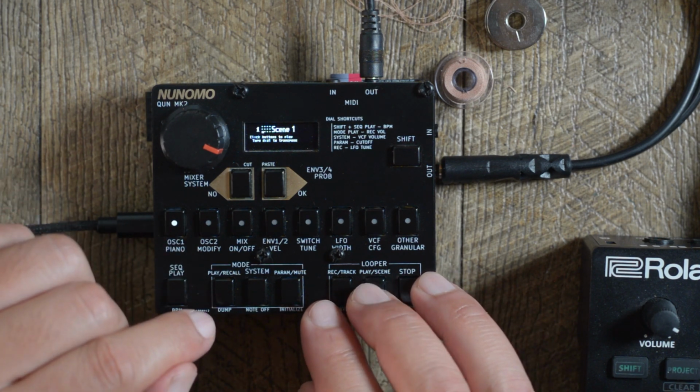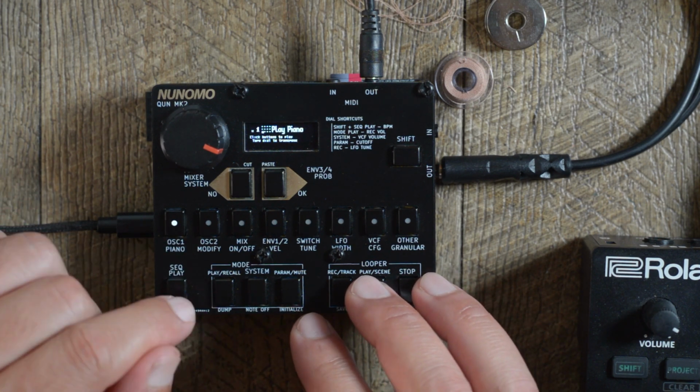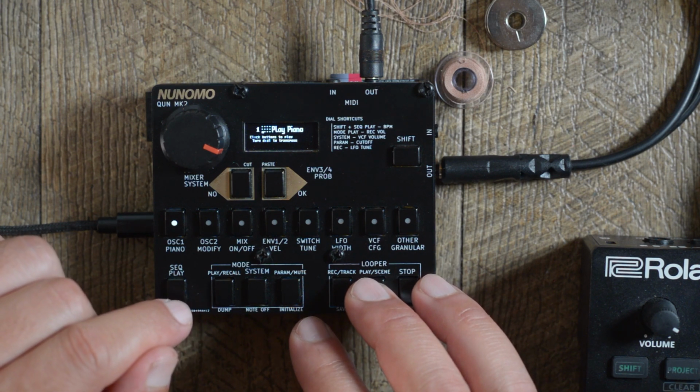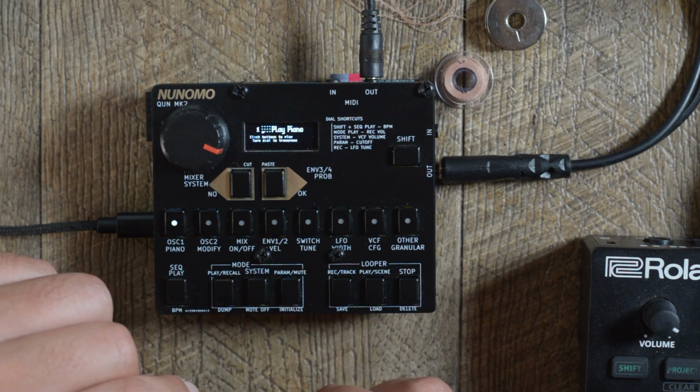So as I mentioned, you can switch only part of the tracks to the next scene.